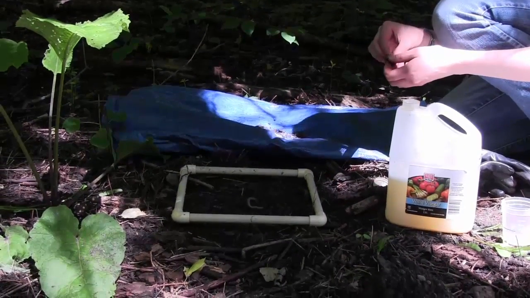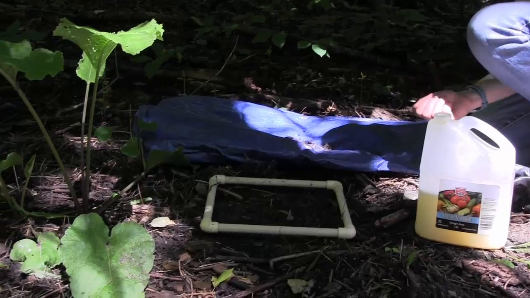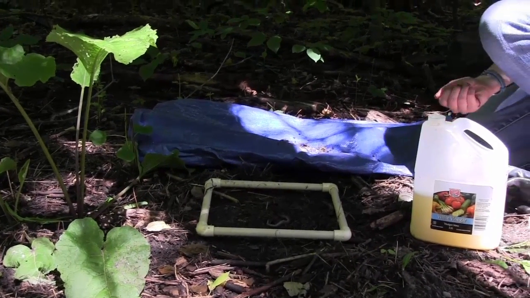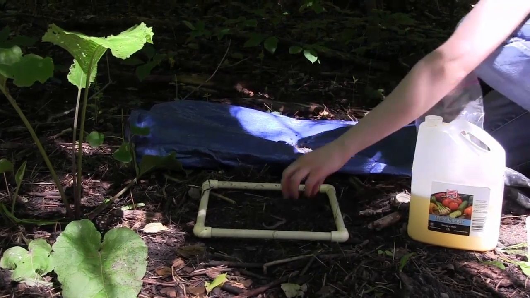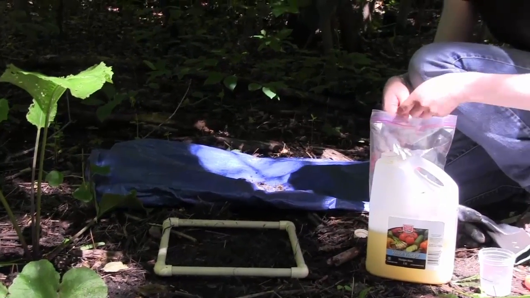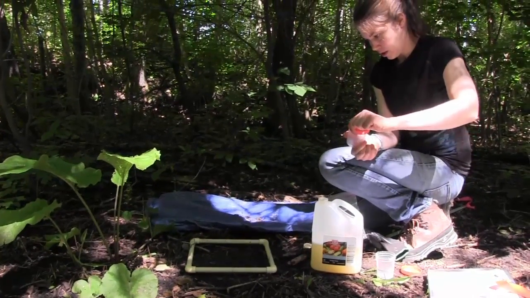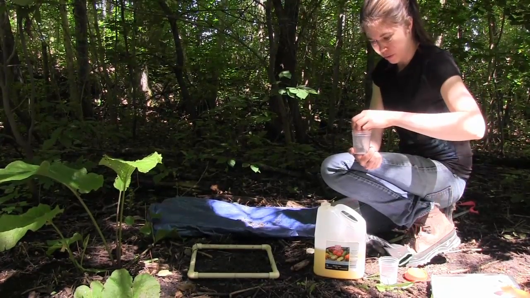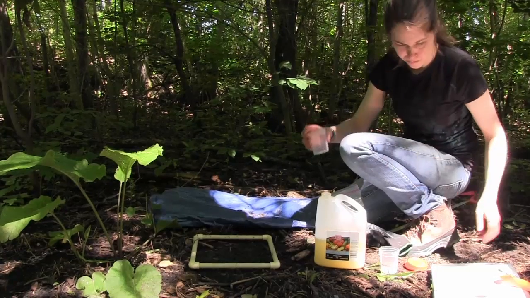And you can see a big one emerging from the burrow that I had pointed out in the middle of the plot before. And now he's totally out of the soil, so I can pick him up. And I put the earthworms in a vial filled with water until I can take them back to the lab to identify them.